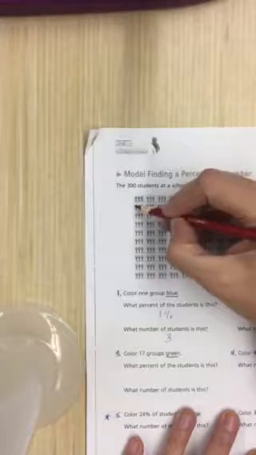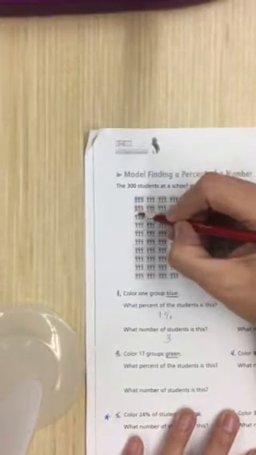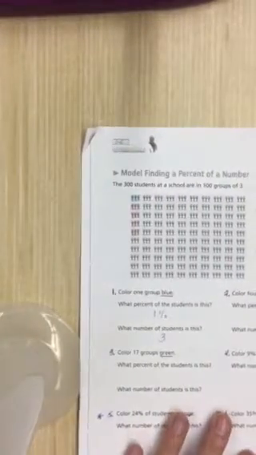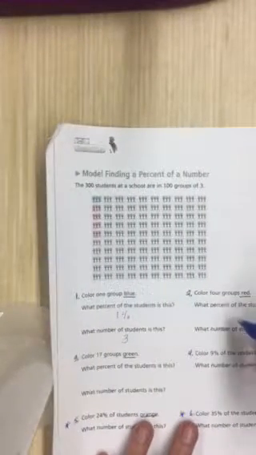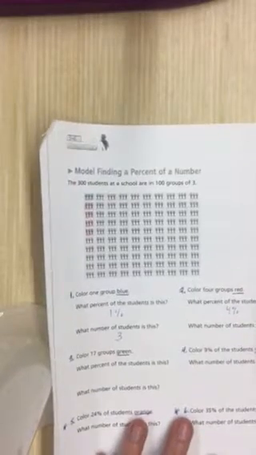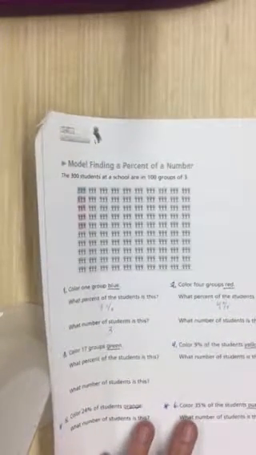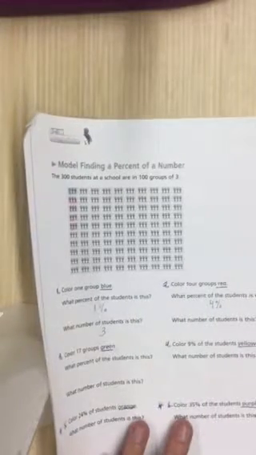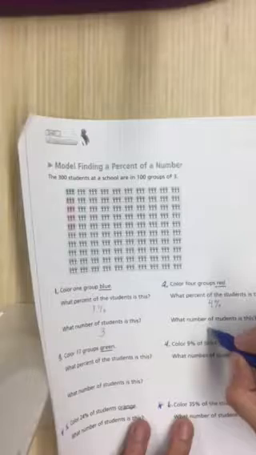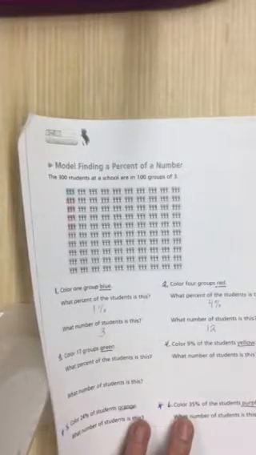Moving on to number 2, it says color 4 groups red. Four groups is still 4 per 100, 4 out of 100, 4%. What number of students is it? Well, 4 groups with 3 students in each, it's 12 students.